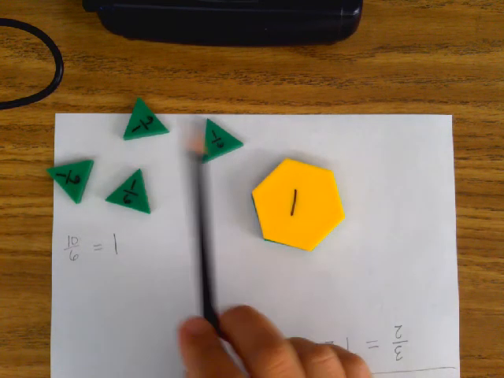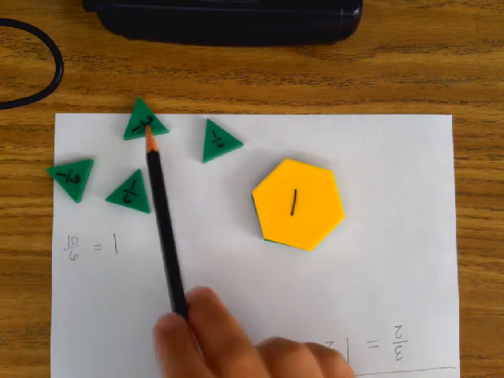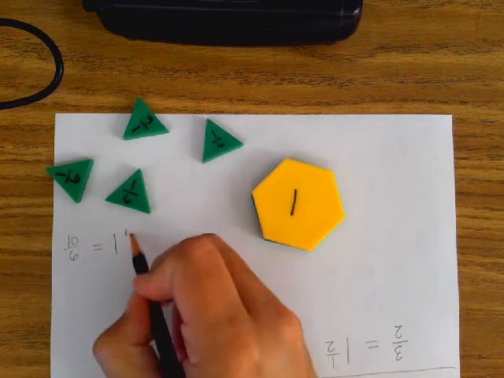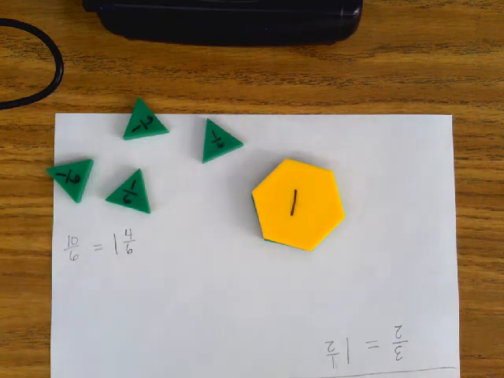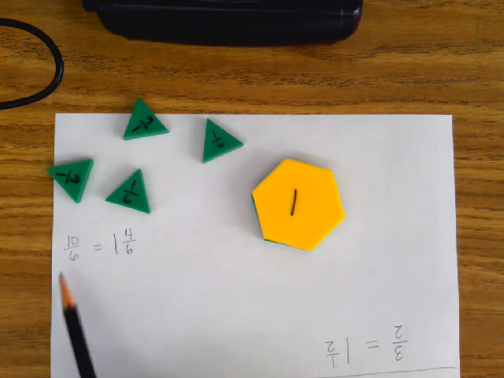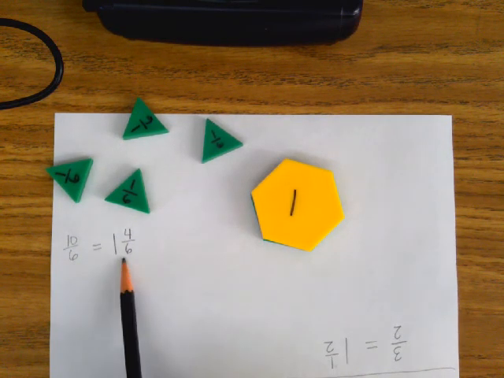And then I have some leftover sixths. How many do I have? 1, 2, 3, 4. You've just converted an improper fraction to a mixed number.